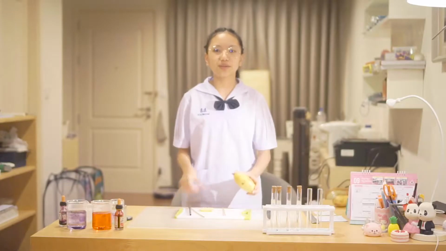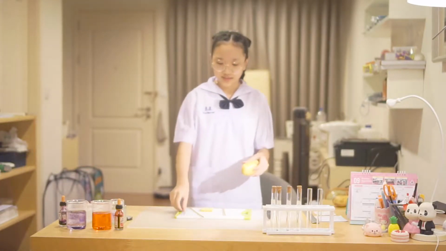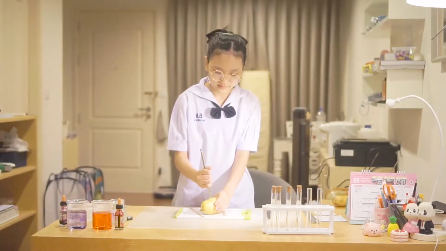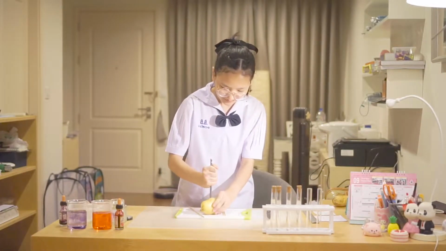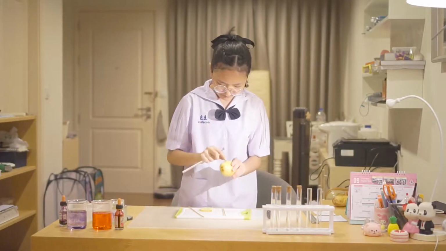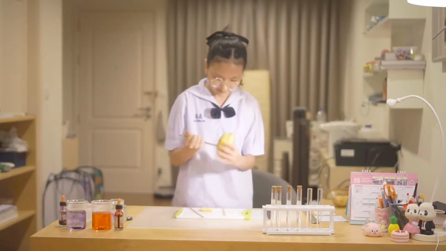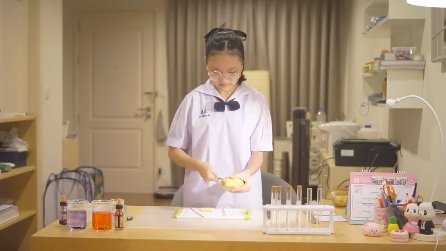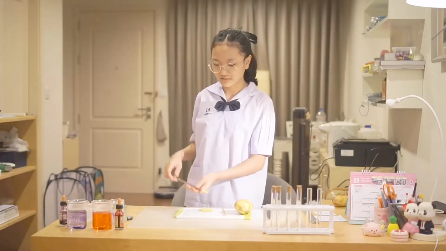So the first thing we need to prepare is the potato, and we need to cut it into cylinder shape using any kind of tool like this. And then use something to get it out of the hole.